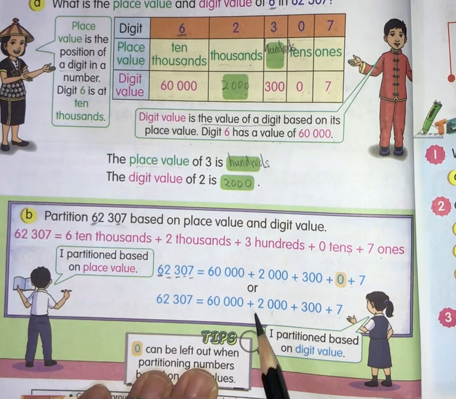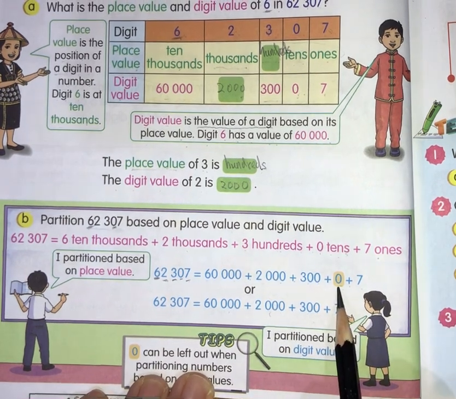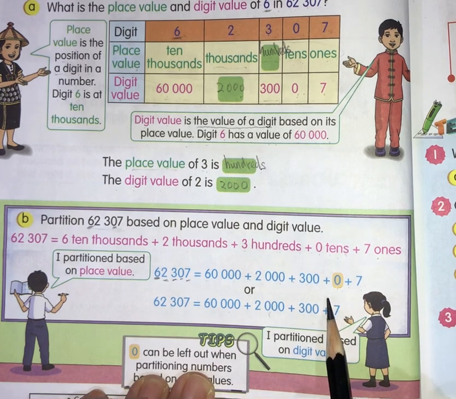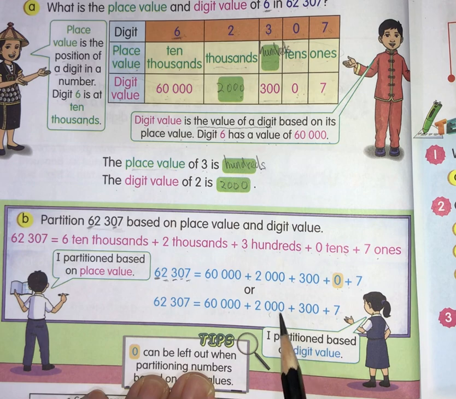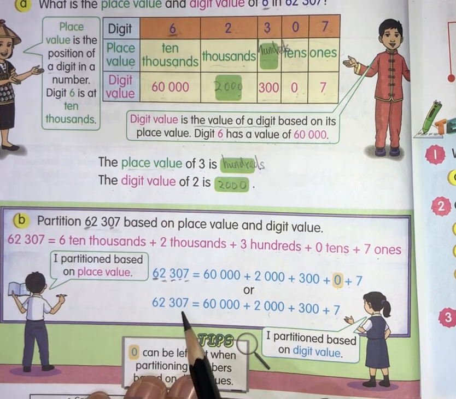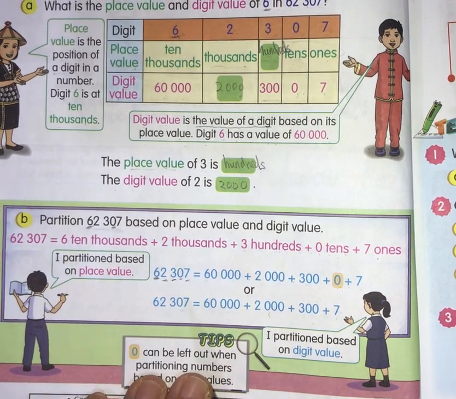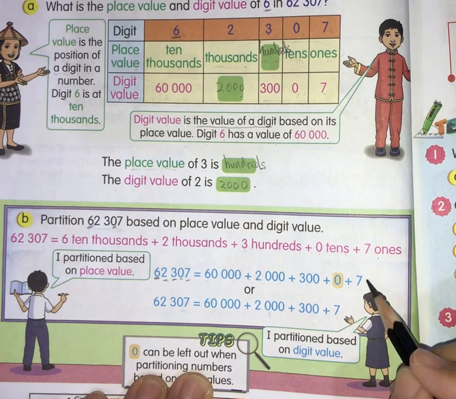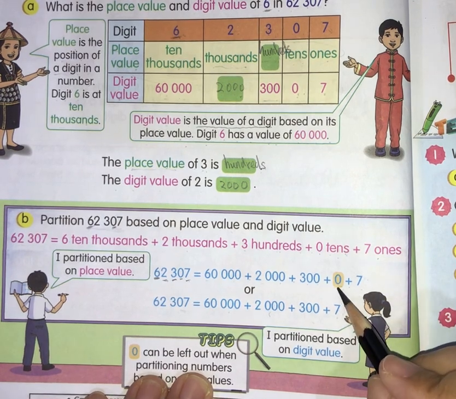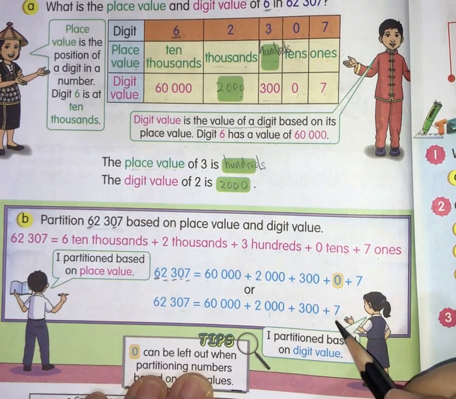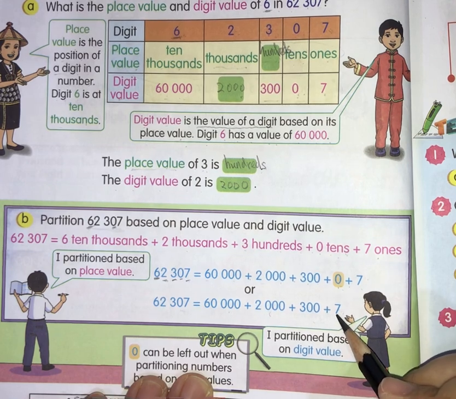If no value, you can skip this 0 for partition based on digit value, because you still can get the same answer at the end. So these two can be used. If you want to write down 0, you write down 0. If you don't want to write down 0, then no need to write down the 0.